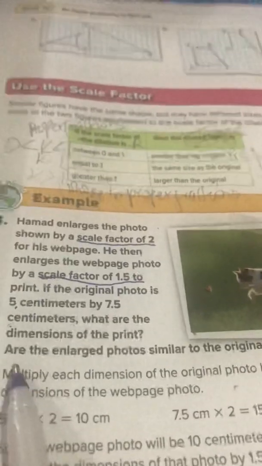I'm reading from your book. What are the dimensions of the print? Are the enlarged photos similar to the original? Okay, so you're gonna do both of them.